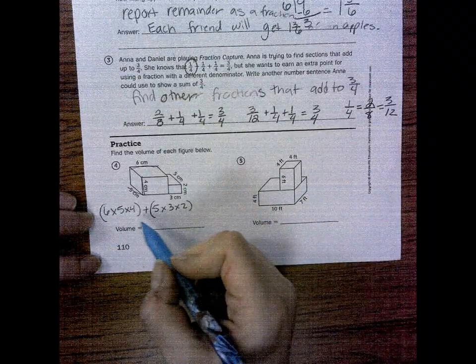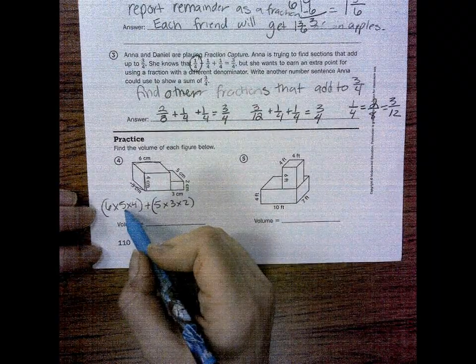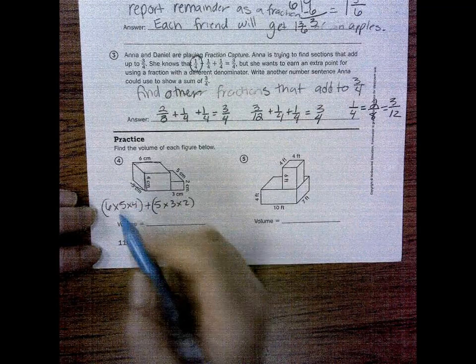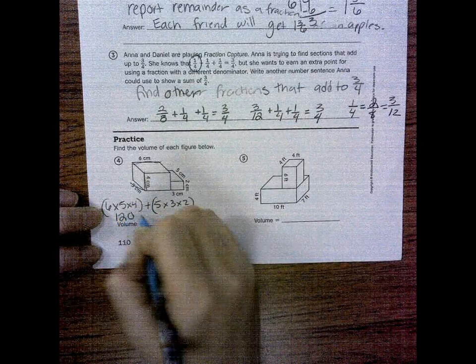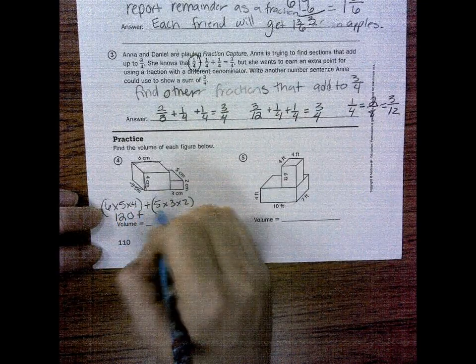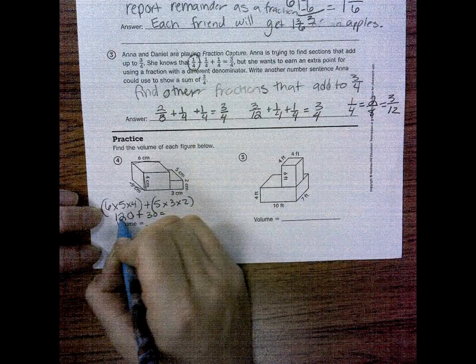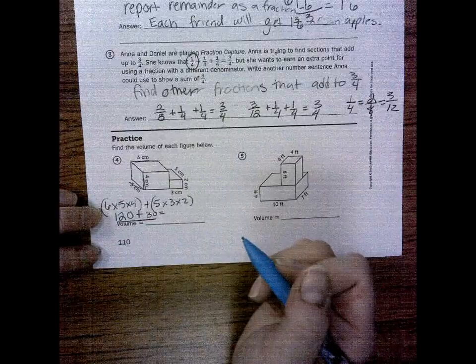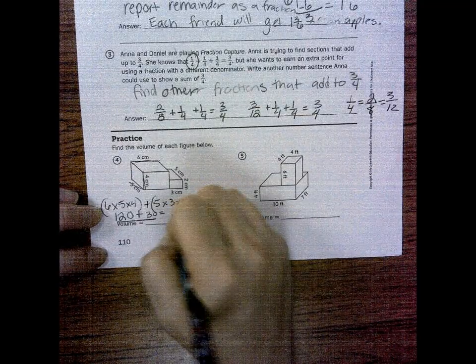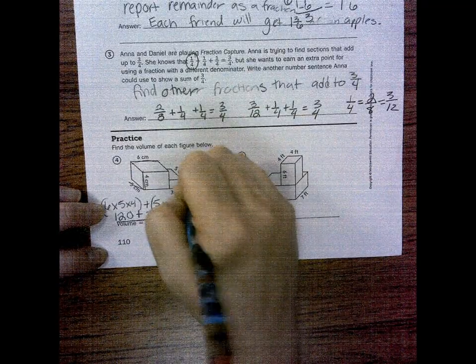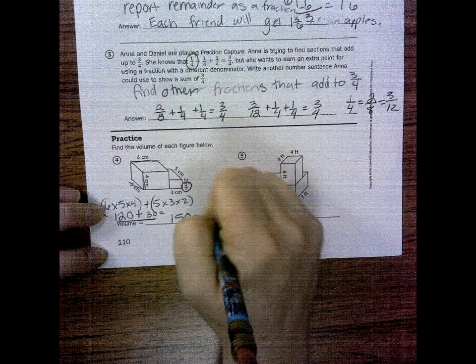So what we do here is we solve. I know that 6 times 5 is 30, and 30 times 4 is 120, plus 5 times 3 times 2 is 30. Then we'd add these together. 120 plus 30 is 150. And it's going to be centimeters cubed.